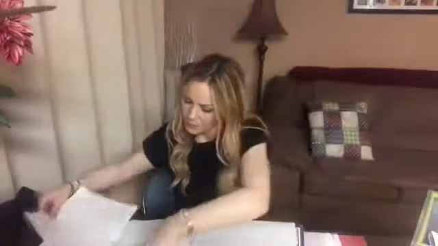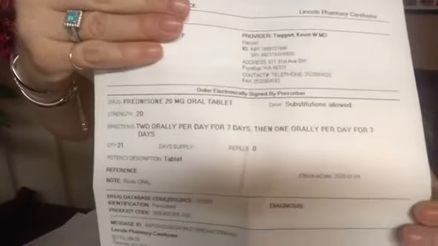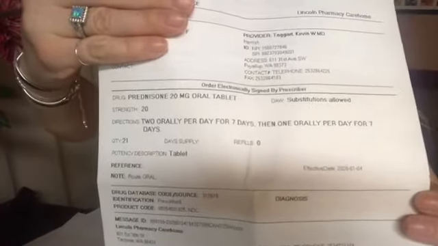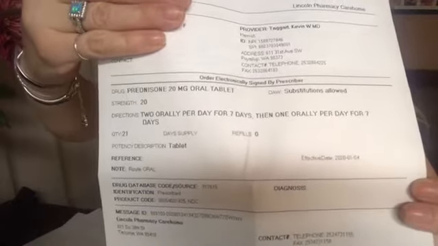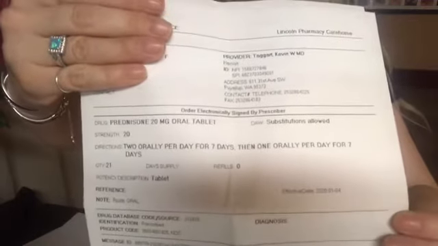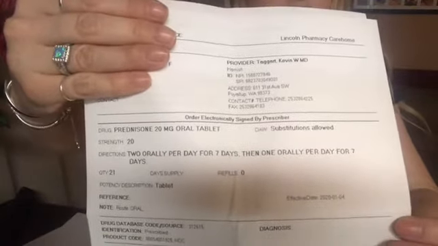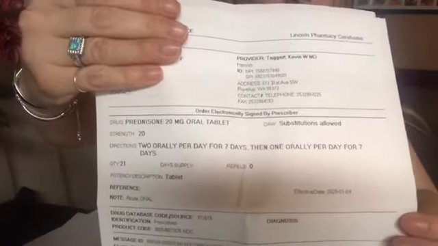Now, this one's a little bit trickier, so I want to make sure I go over it with you guys. Now, this one states, prednisone 20 milligrams, 2 orally per day for 7 days. Then it changes, okay? So then after 7 days, you're going to do 1 orally per day for another 7 days.